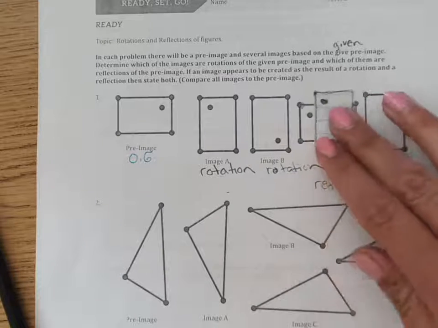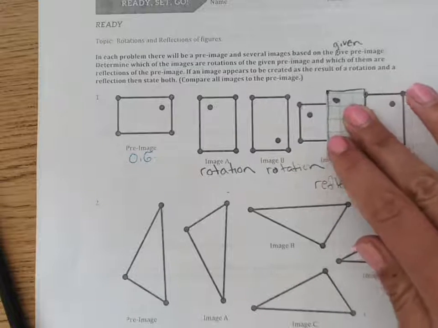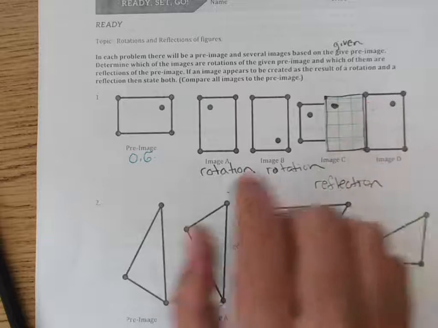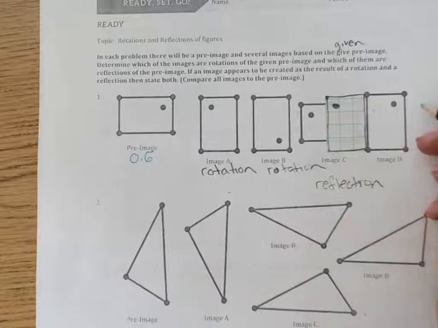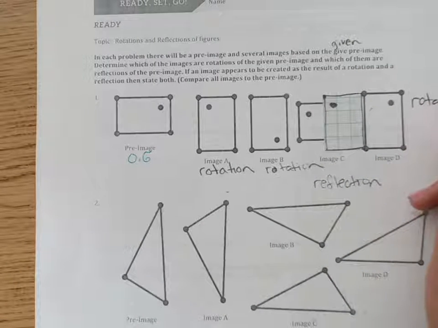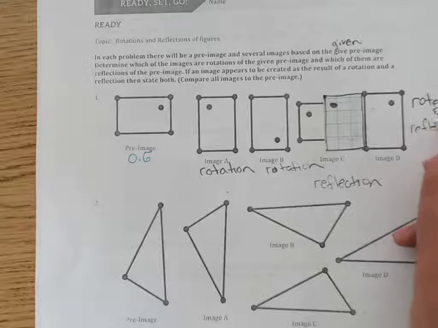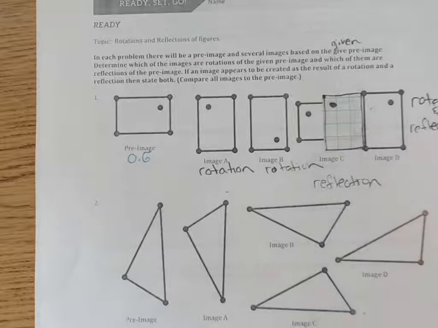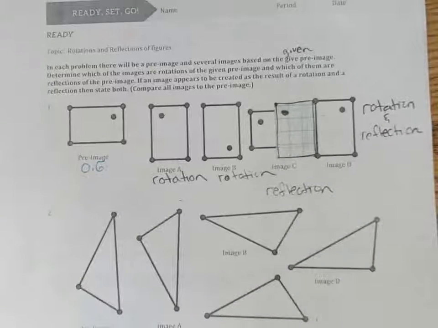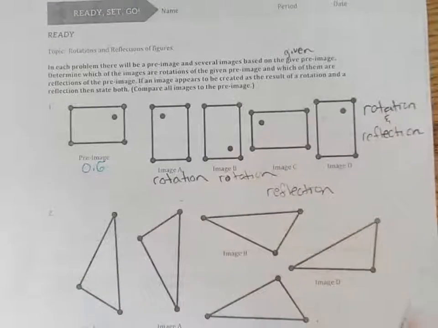Then it goes up and down. So I rotate it, and then I reflect. So it's both a rotation and a reflection.